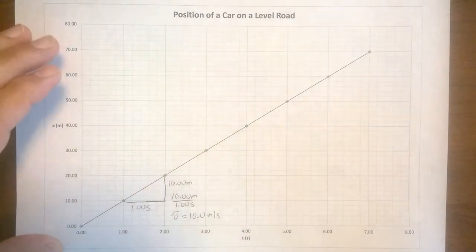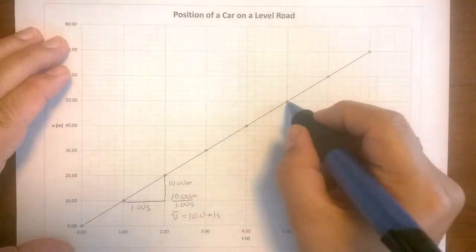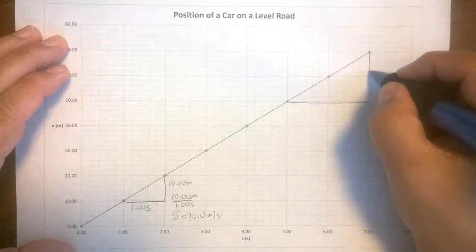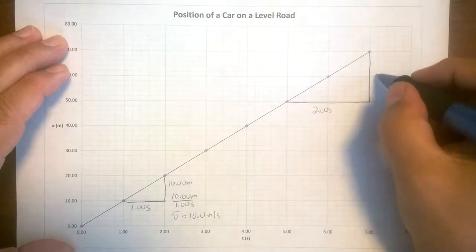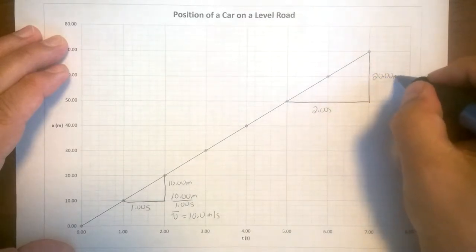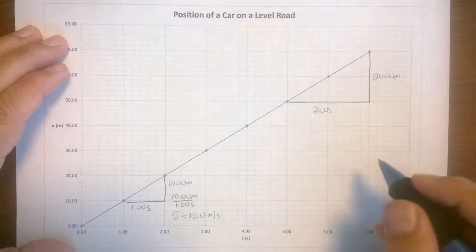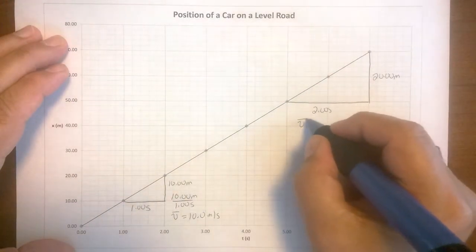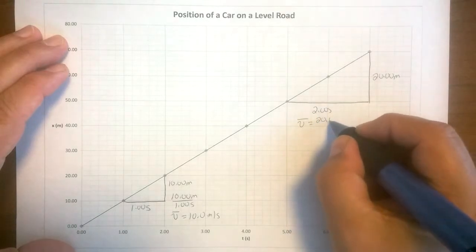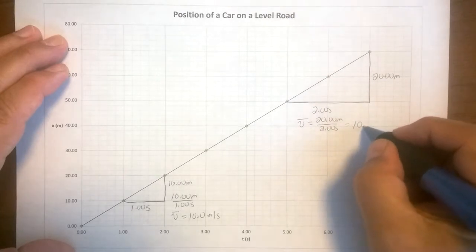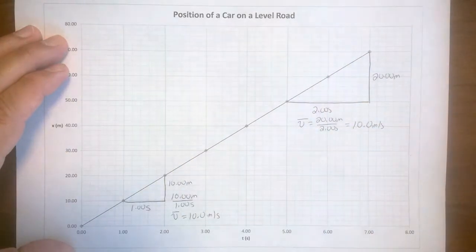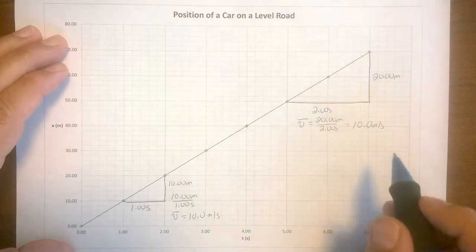Let's analyze another interval. Let's look from 5 to 7 seconds. So in this 2-second interval, the object's position changed by 20 meters. So by the same analysis, we can see that the average velocity is the displacement of 20 meters over 2 seconds, which is also 10 meters per second. You should easily be able to see that any interval chosen will yield the same result, 10 meters per second.